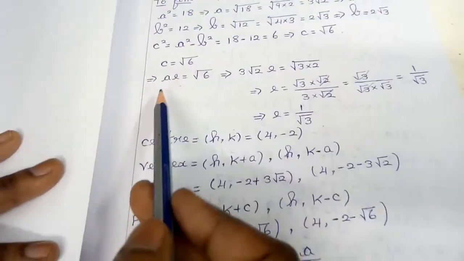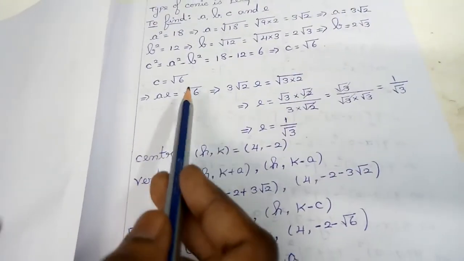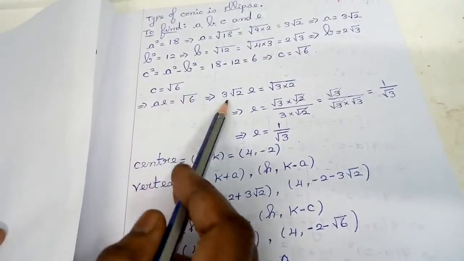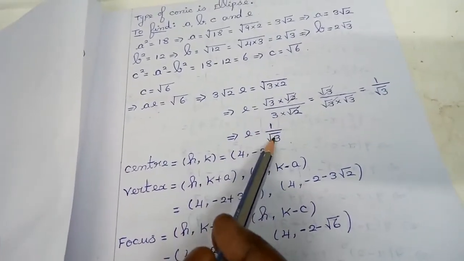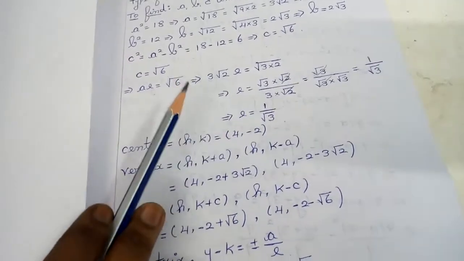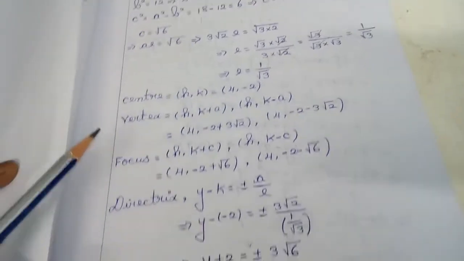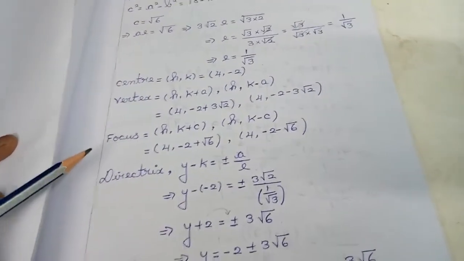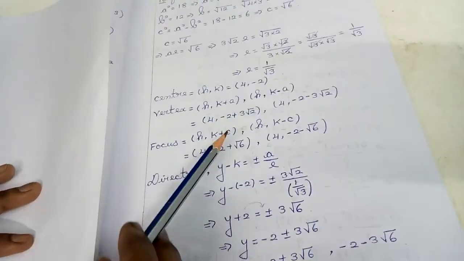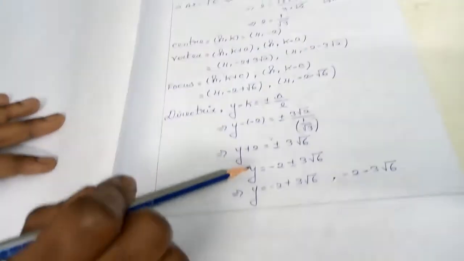After calculating c, you can find e in two different ways. The first one I told you, the formula method, or instead of c I can replace the value as a into e equal to root 6. Calculate, you will get the answer as e equal to 1 by root 3. Or if you apply the formula for eccentricity, you will also get the same answer, 1 by root 3. Center, vertex, focus, directrix, apply the formula and just substitute the values instead of h, k, a, c and e. Replace, you will get the required answer which is necessary for this question.